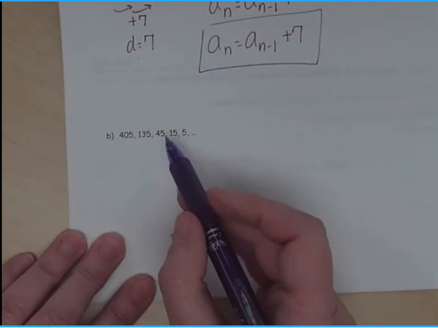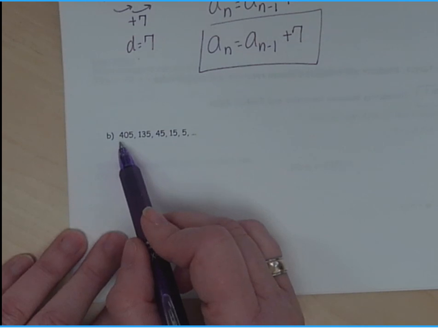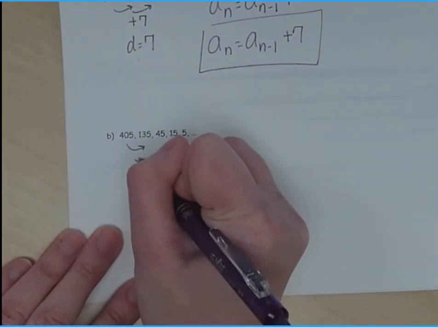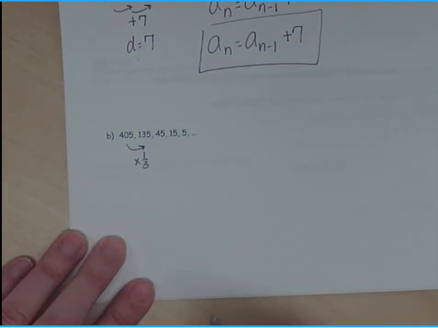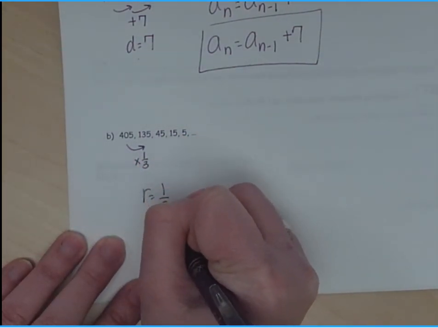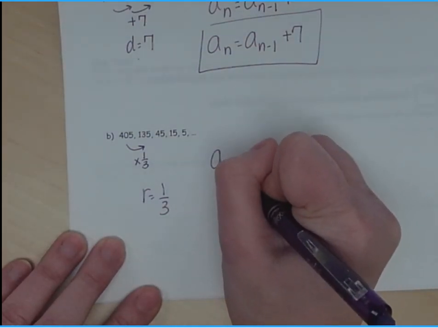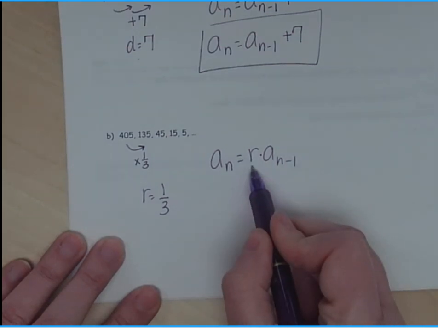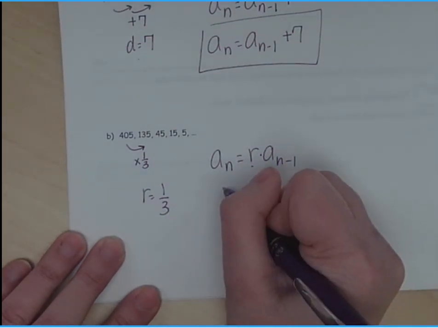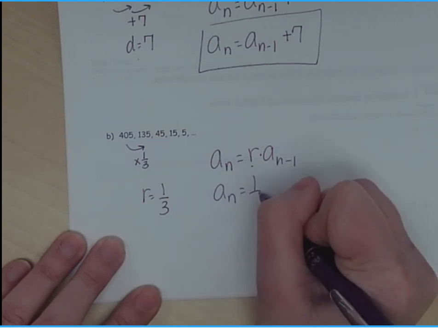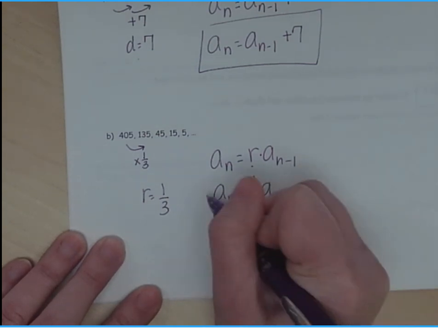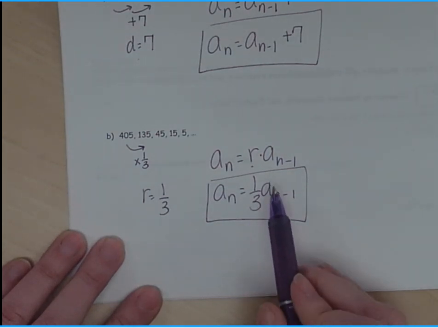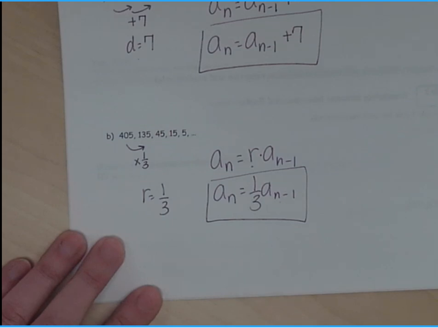Now here, definitely not subtracting. Looks like I might be dividing. Oh, no, we're not dividing. We're actually multiplying by a third. So my common ratio here is 1/3. So if I have a of n equals r times a of n minus 1, the only thing I know here is my common ratio. So I have a of n is 1/3 a of n minus 1. So the previous term times 1/3 is going to give me my current term.